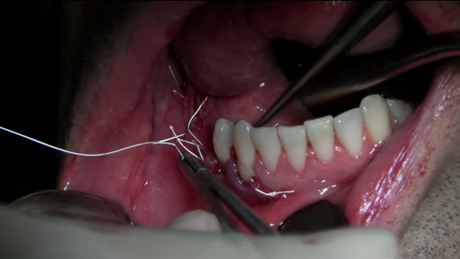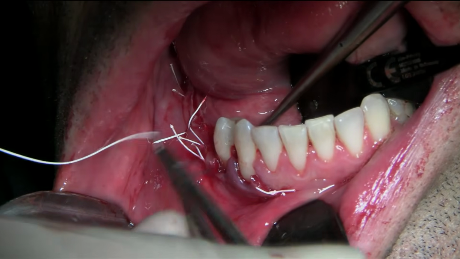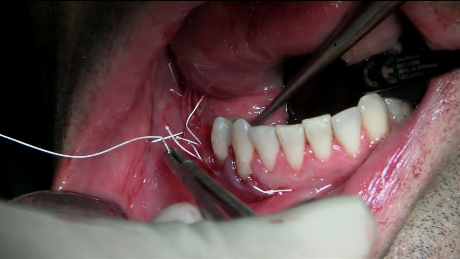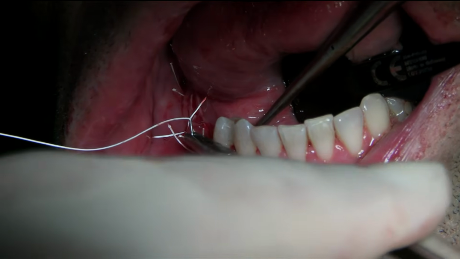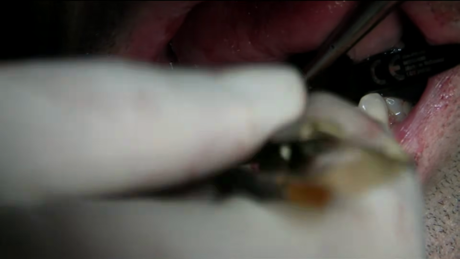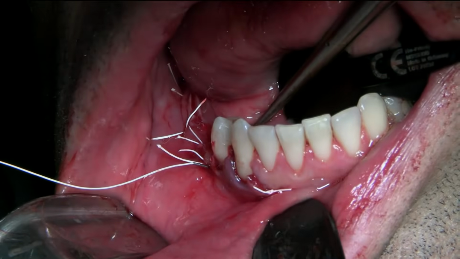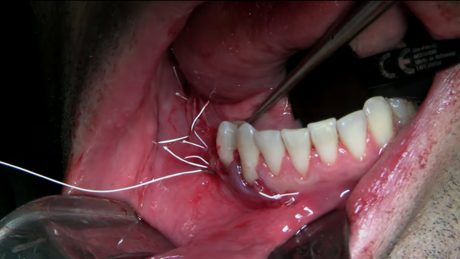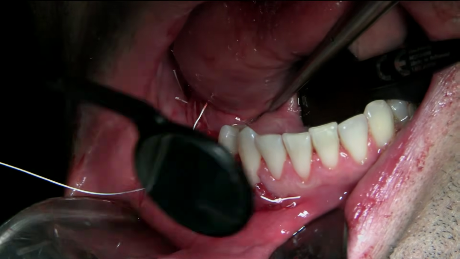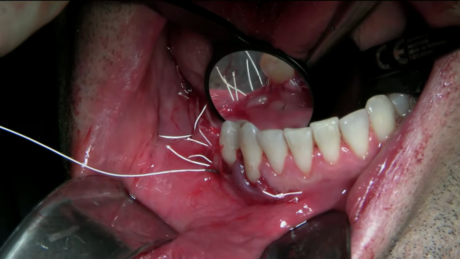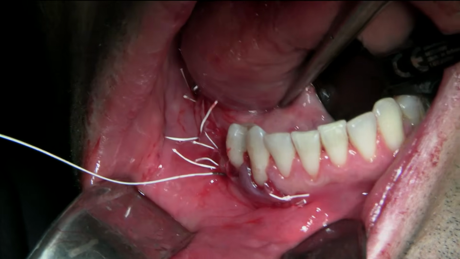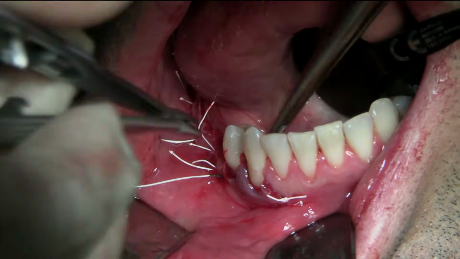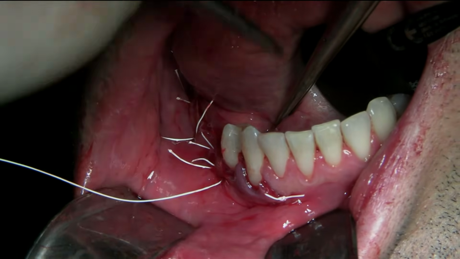No? I don't see it grabbing anything. Where's the mirror? I can't see the lingual. See it now. Oh, no, it's good. It's in the flap. So I grab the flap lingually as well.